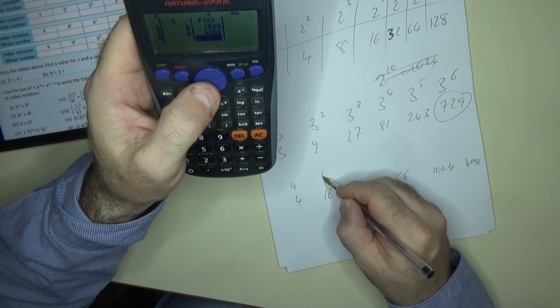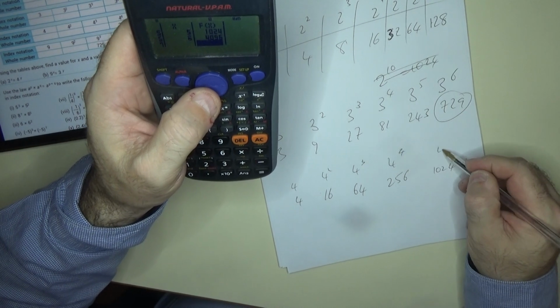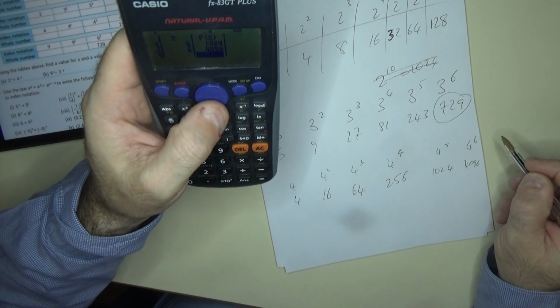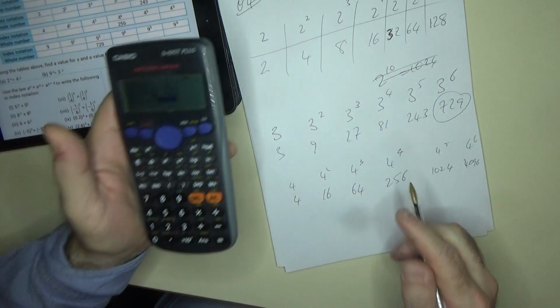Okay, and you have 4 squared, 4 cubed, 4 to the 4, 4 to the 5, and 4 to the 6. So you can see it's very much using technology, but of course now we're using technology that you're allowed to bring into the exam.